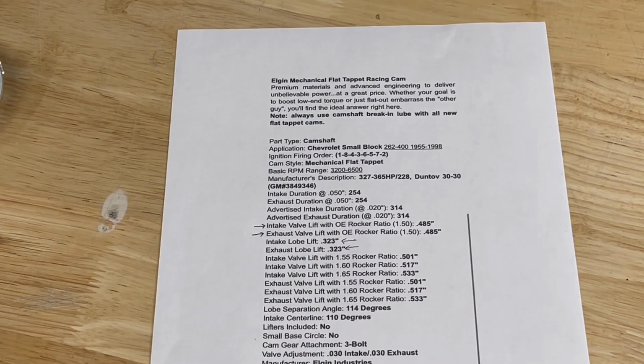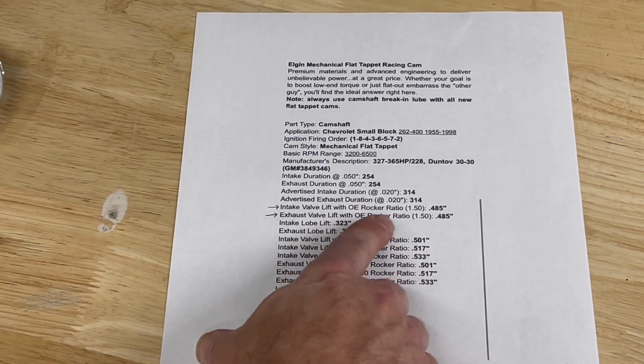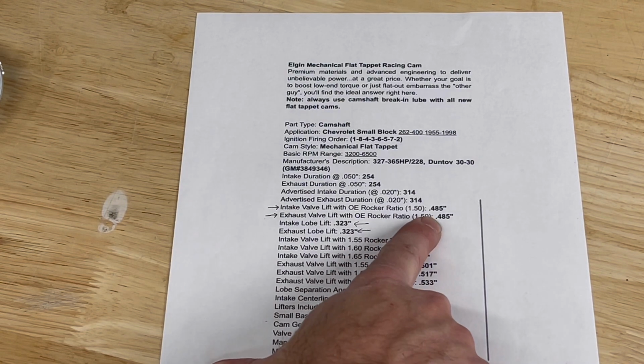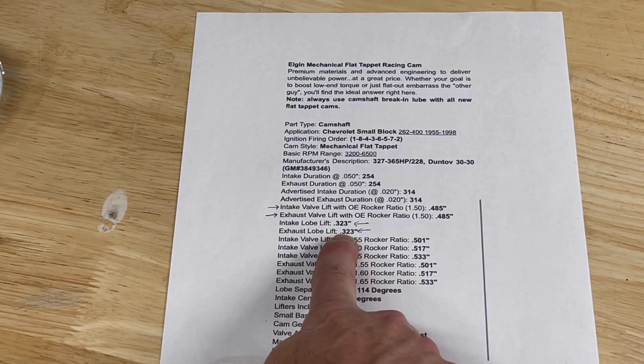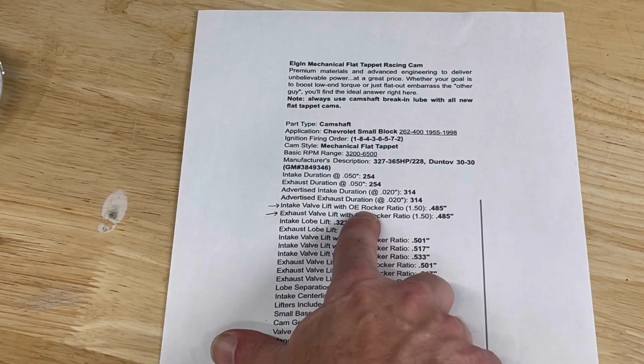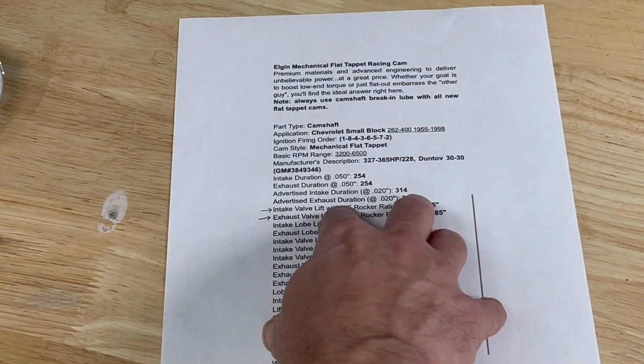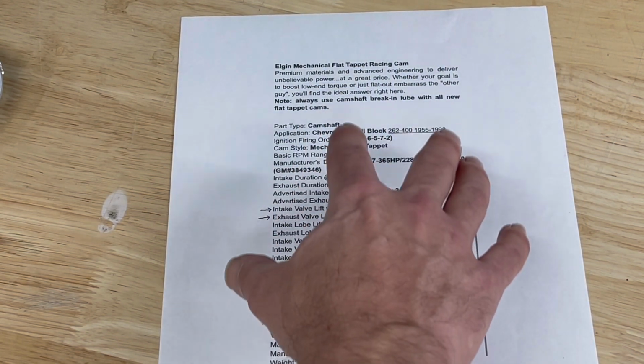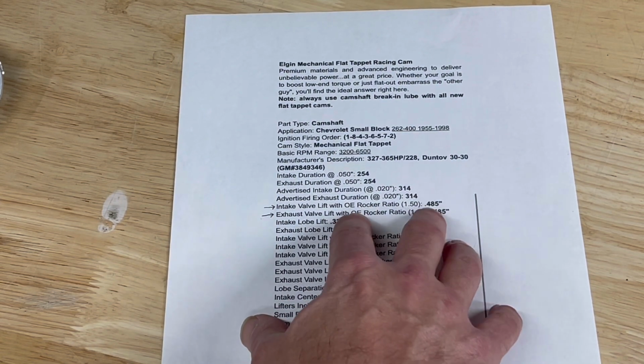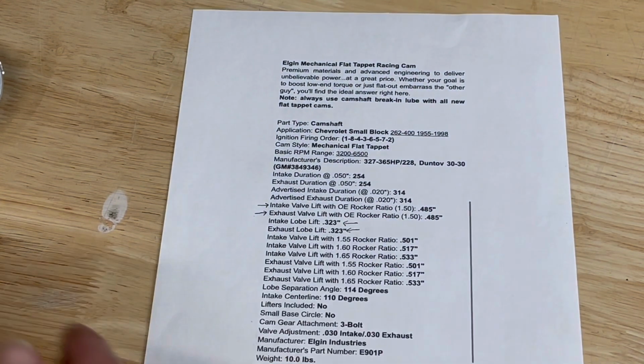So this is important to know. You need to know the exhaust and intake lobe lift. And it's always nice to know from your cam manufacturer, they advertise what they sell it as, lift on intake and exhaust. How are they calculating that? It's always important to know.